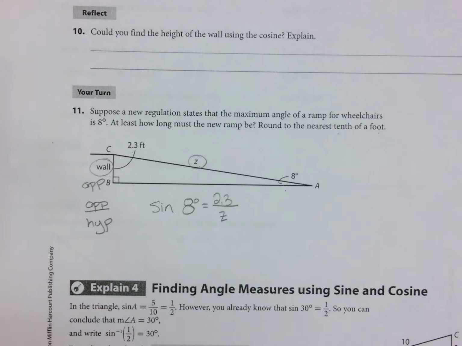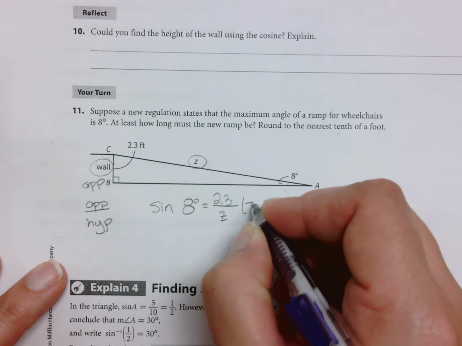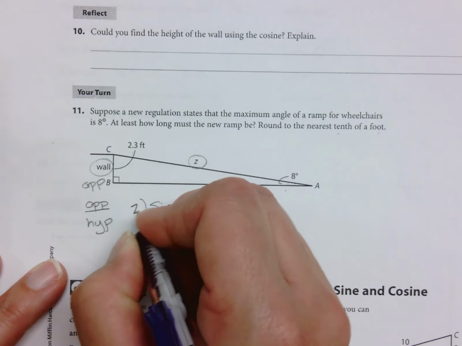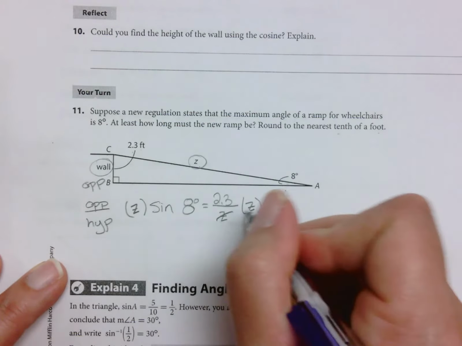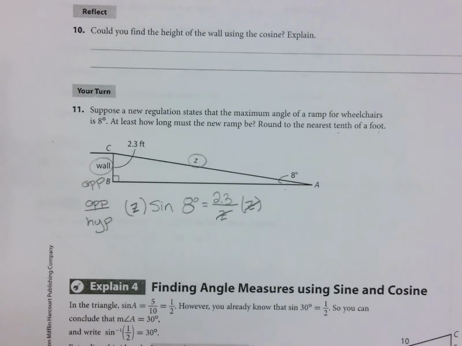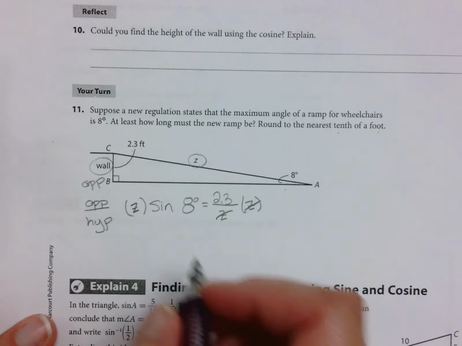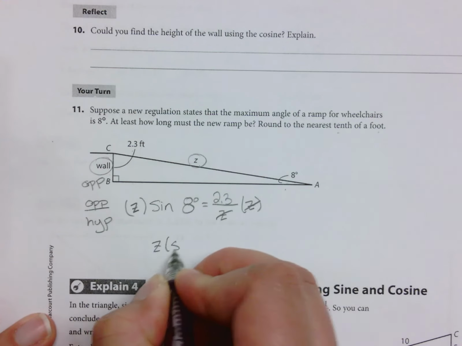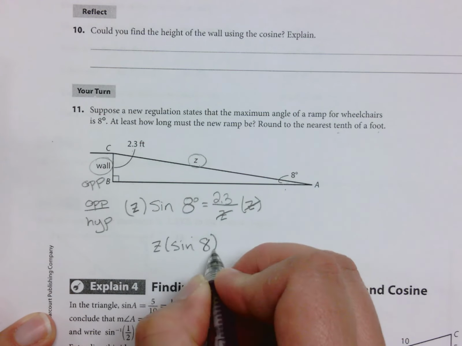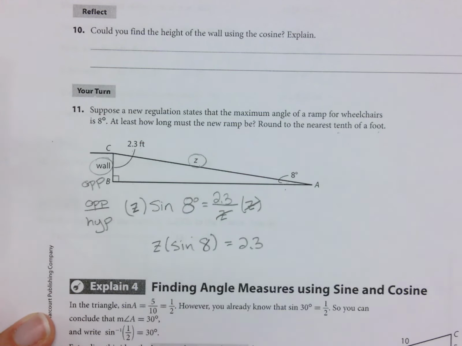Now, I'm going to do the same thing I did in the other two problems, only now when I multiply both sides, I'm going to multiply both sides by z. Because remember, I'm trying to get z by itself, so I've got to get it up off the bottom of that fraction. So I have z times the sine of 8 equals 2.3.